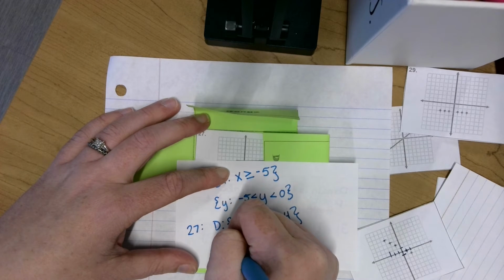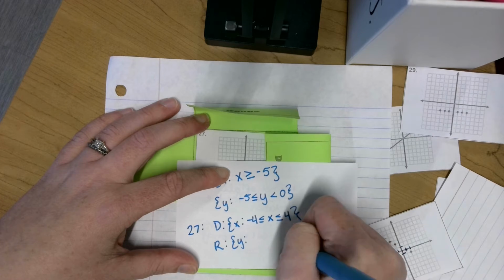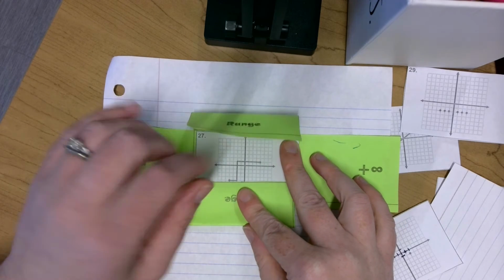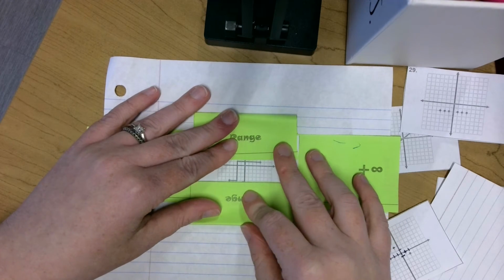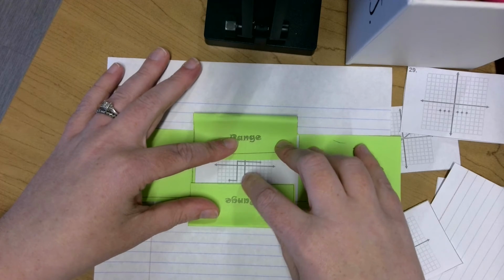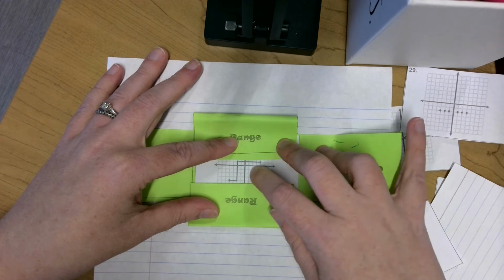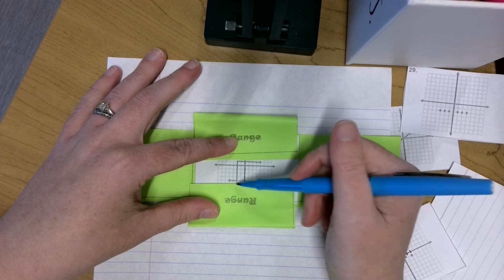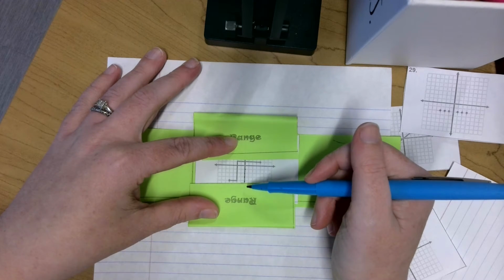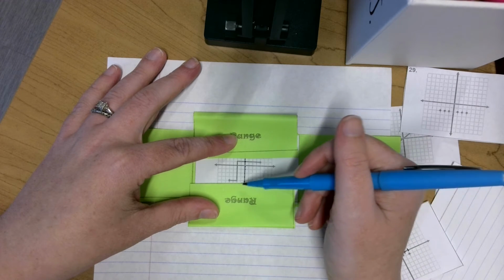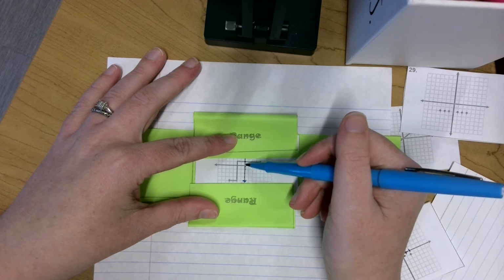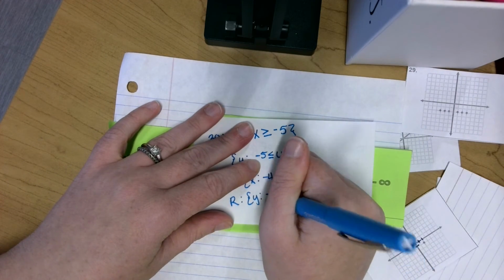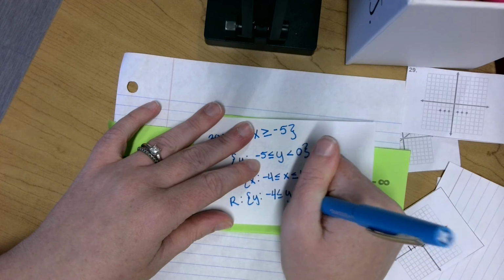Okay, and so my range, we'll go ahead and set this up. My range. So we're going to do the same thing that we just did. I'm going to count to my lowest range value, which should be down here. This is the lowest. And if I count from the origin, I go down 1, 2, 3, 4 spots again. So we again start at -4, and my highest range value is at 1. So my lowest is at -4, and my highest is at 1. So we go from -4 to 1. So y is between -4 and 1.